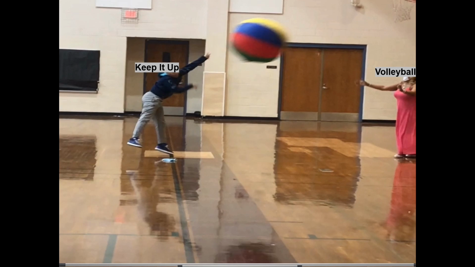A net, a specified number of players? No, not here. One of my favorite variations of volleyball is called Keep It Up, which uses a ball like the one being used here. The ball in this game is more challenging to keep up in the air and can be played with or without a net.